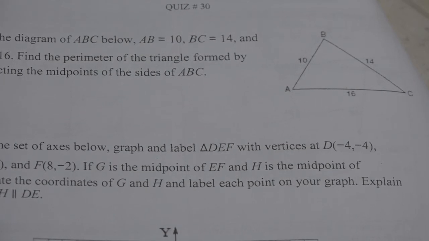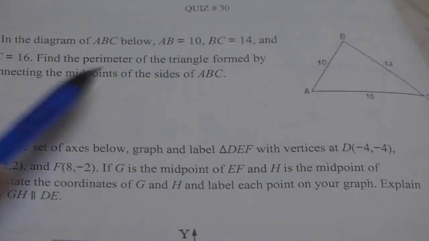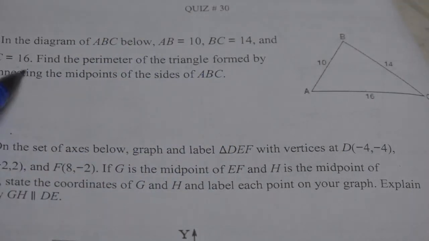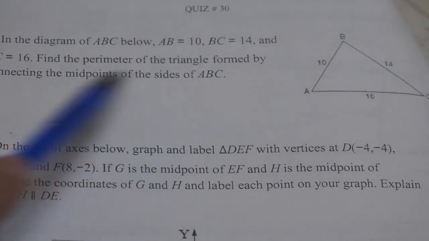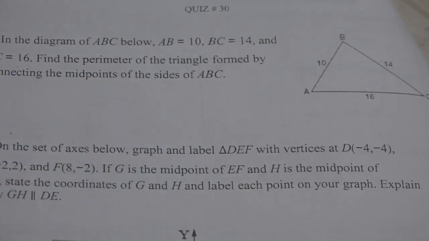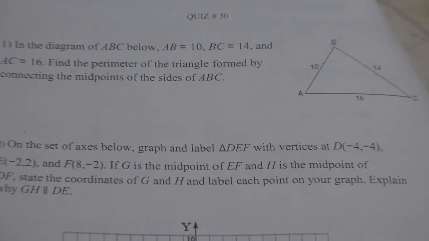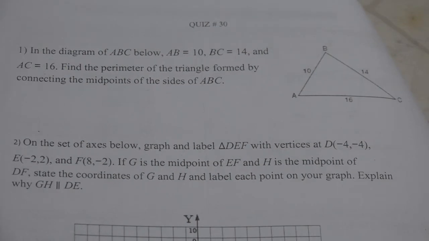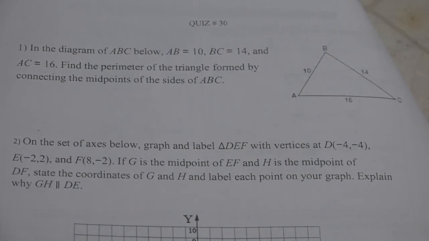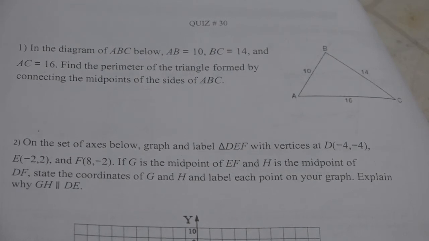But anyway, all right, so it says in the diagram below of triangle ABC, AB is 10, BC is 14, and AC is 16. Find the perimeter of the triangle formed by connecting the midpoints of the sides of triangle ABC. Okay, this is the last time I'm going to do one of these quizzes. From now on you can just refer back to the last video that I made and answer your quiz.